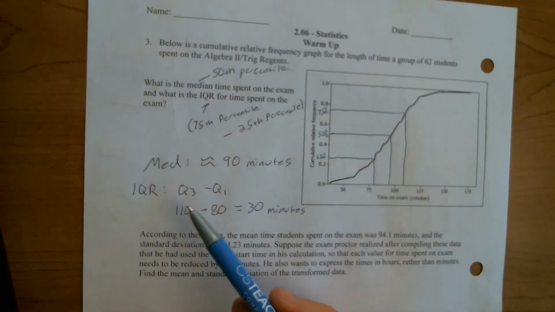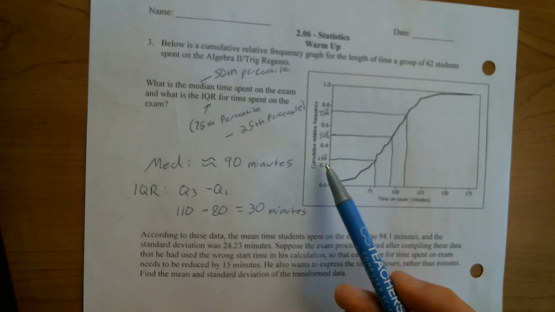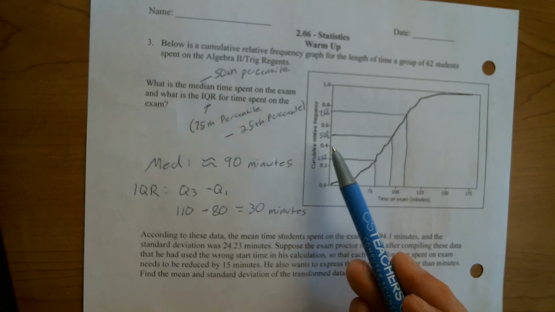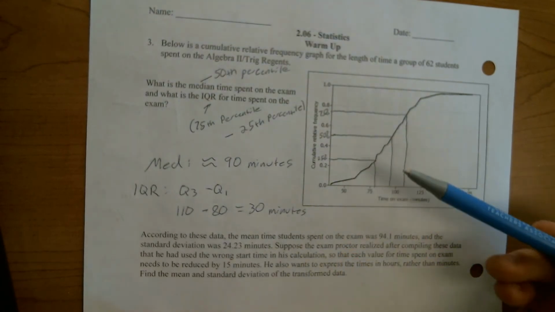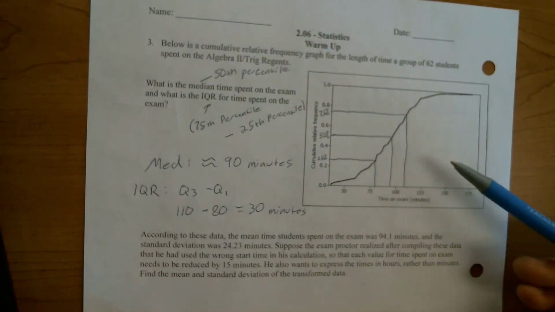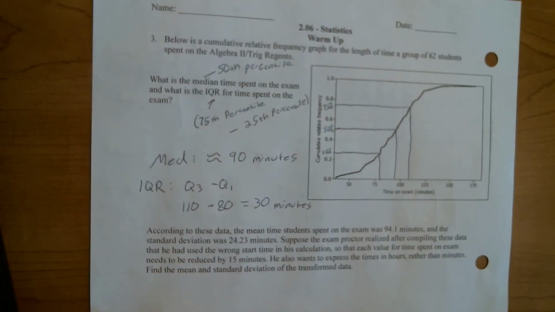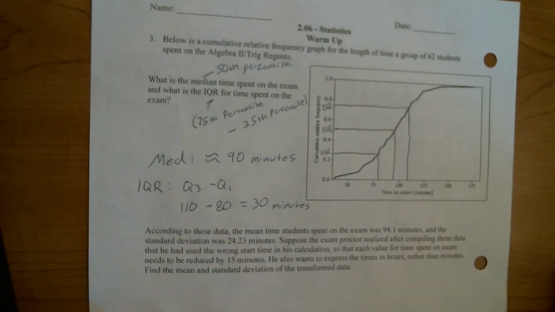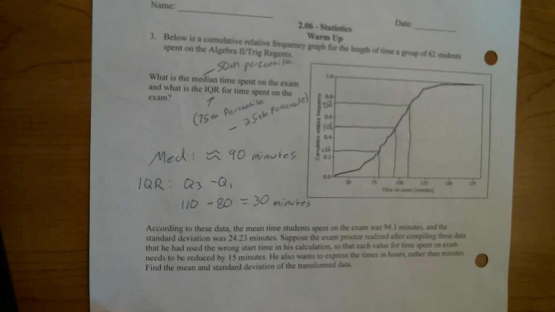And again, you might have slightly different answers here. The main thing is that I'm looking to see, is your line at about 25%? Is it about 50%? Is it about 75%? And then you can already tell that these aren't totally straight. So obviously I'm not getting exact answers, but it gives me a ballpark. It gives me a general idea of where things fall in this distribution. Okay, so you will still need to know how to read one of these graphs.